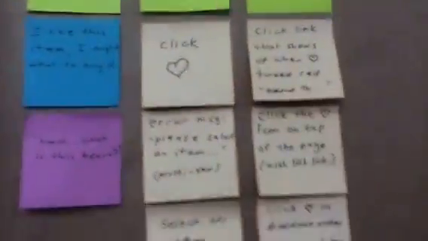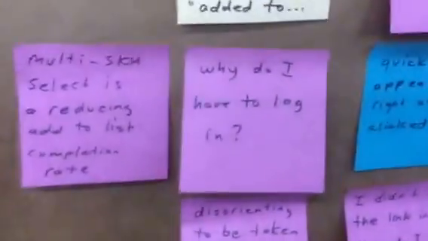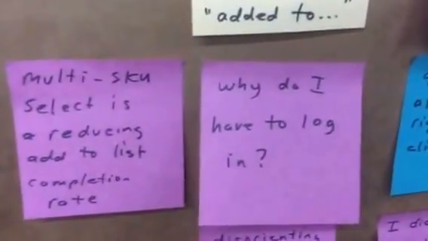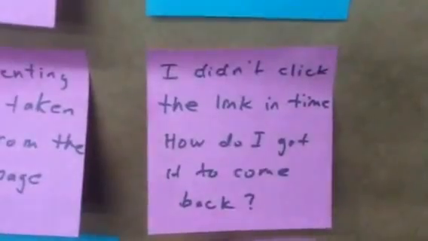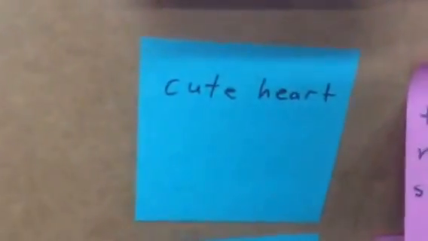The last thing I'm going to go over is the feelings. There are positive feelings and negative feelings. Along the way, some positive feelings are up here. The customer says, I like this item, I might want to buy it, and then they click the heart. Or here, they're like, oh, why do I have to log in just to add something to a wish list? That's annoying. Or the confirmation message pops up, and they're like, oh, I didn't click the link in time. How do I get that message to come back? Cute heart. That's a nice red.